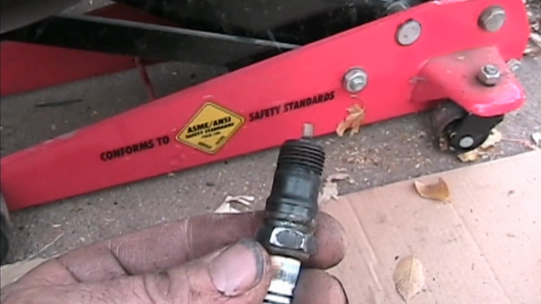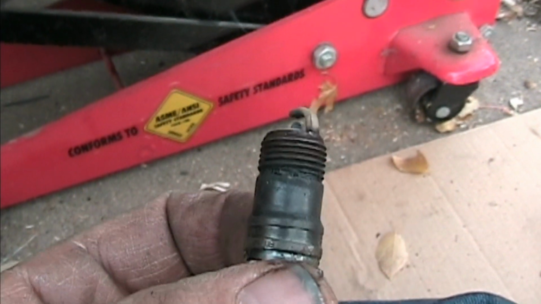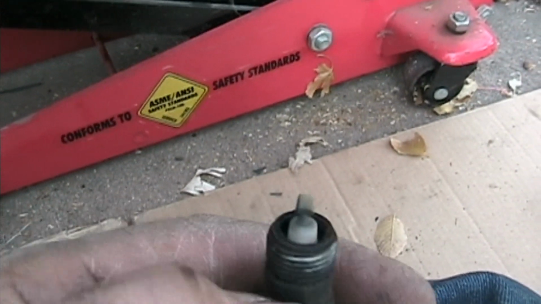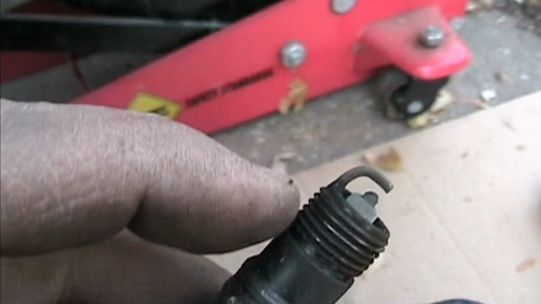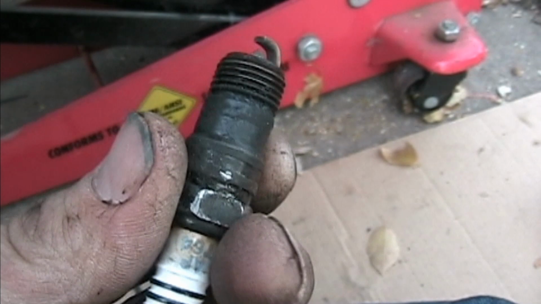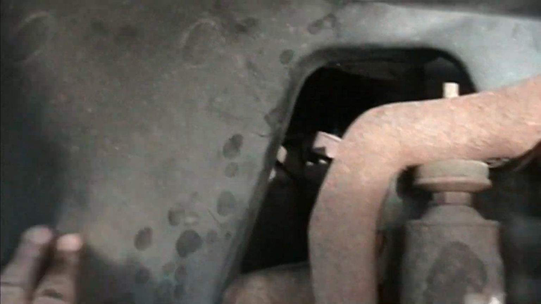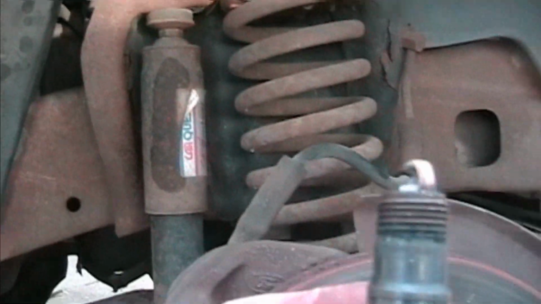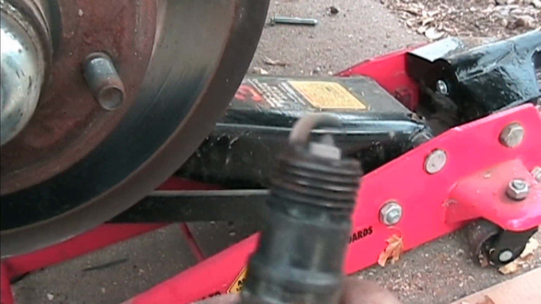It seems to have been burned in there, like a lot of carbon around this end right here. The plug electrode looks okay, but just where it was in there, it came out. It was a bugger to get out. I had to loosen the whole wheel well just so I could get a better angle. But I finally got it out. I got the new one in. It just wasn't very pretty.